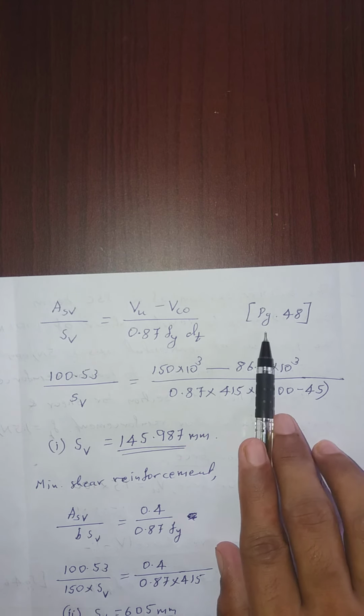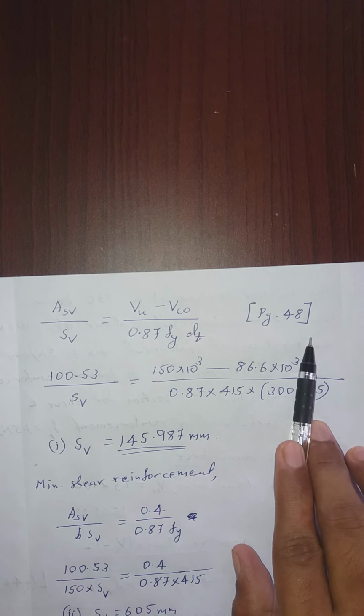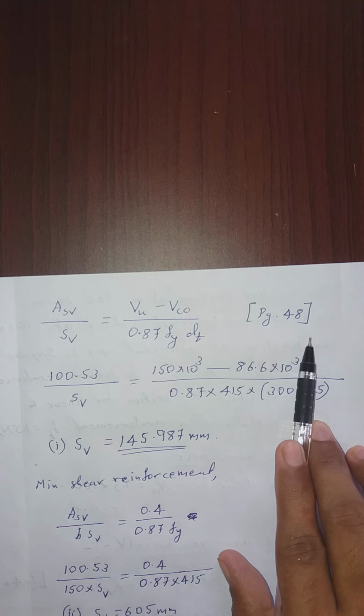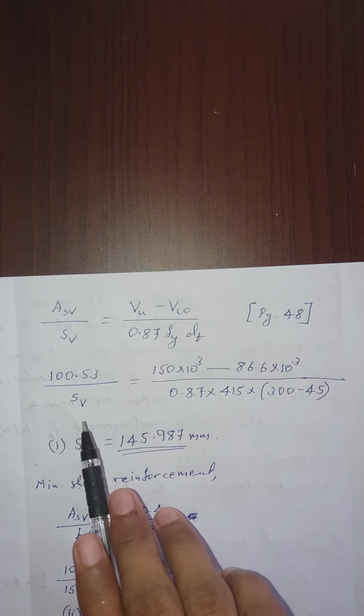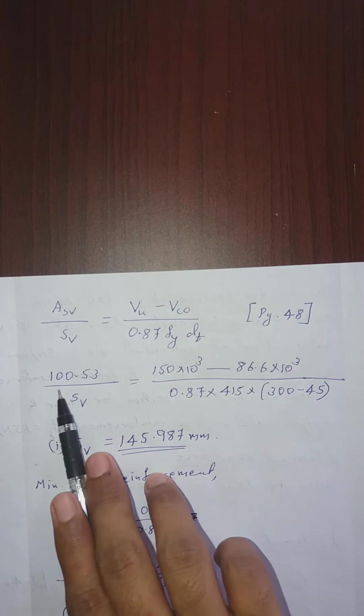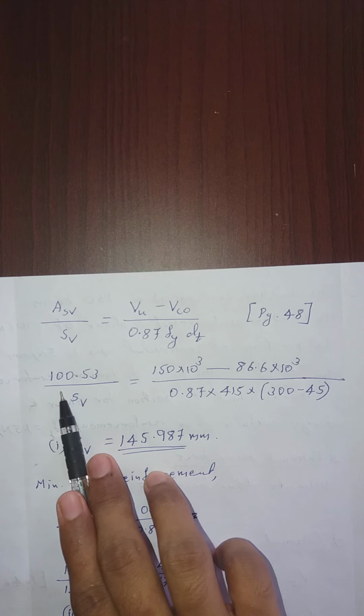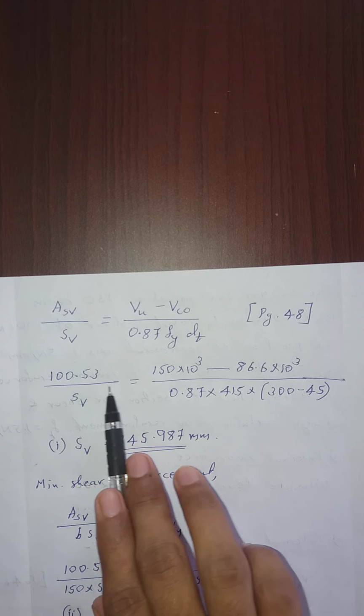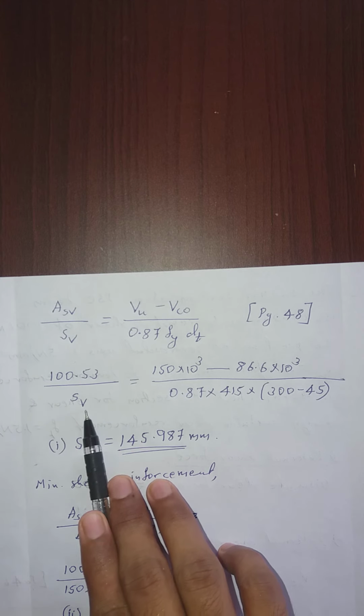You can refer to this on page number 48 of the code book, IS 1343. I'll be substituting ASV, which we calculated earlier, 100.53, and SV is the spacing you have to calculate.